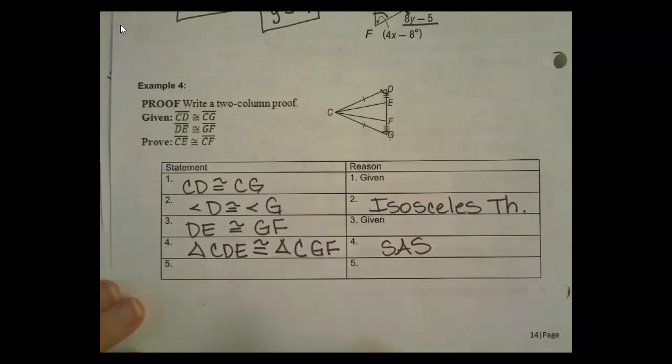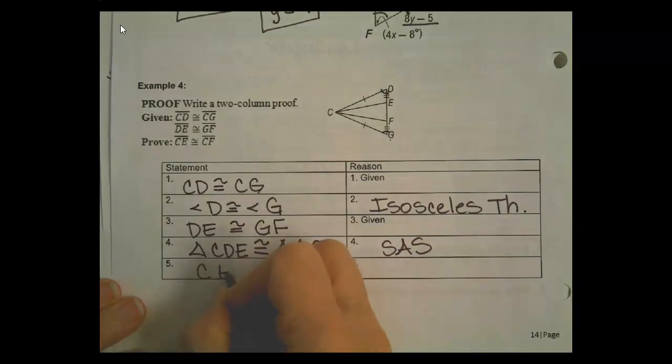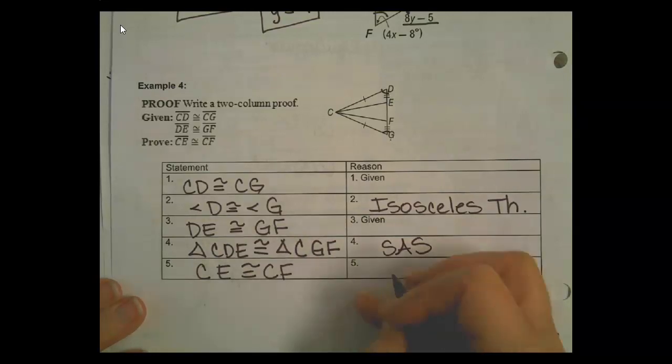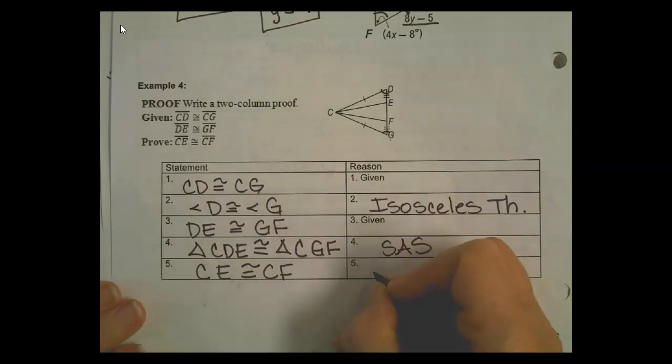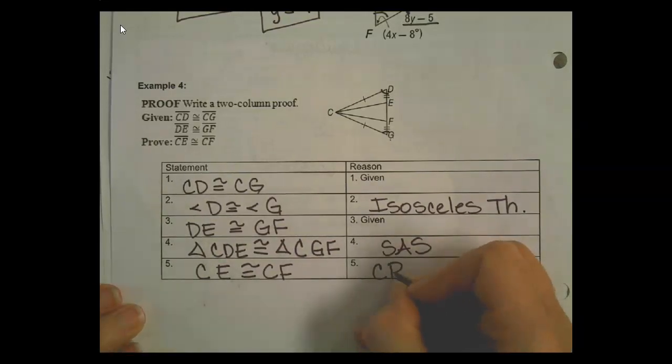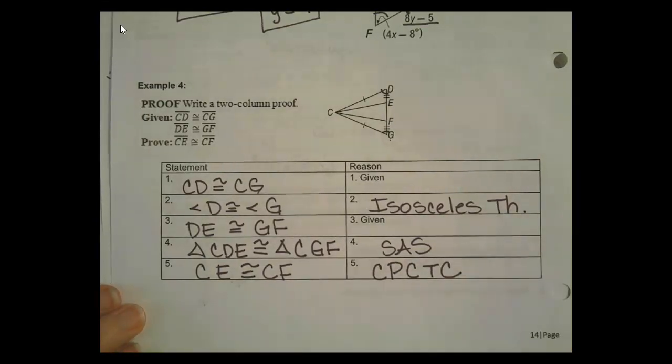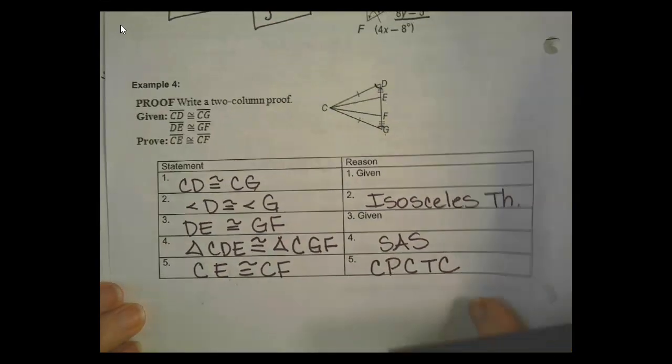And then again, how do we know that these two are congruent? Because they're corresponding parts. CPCTC. It's those parts. Okay.